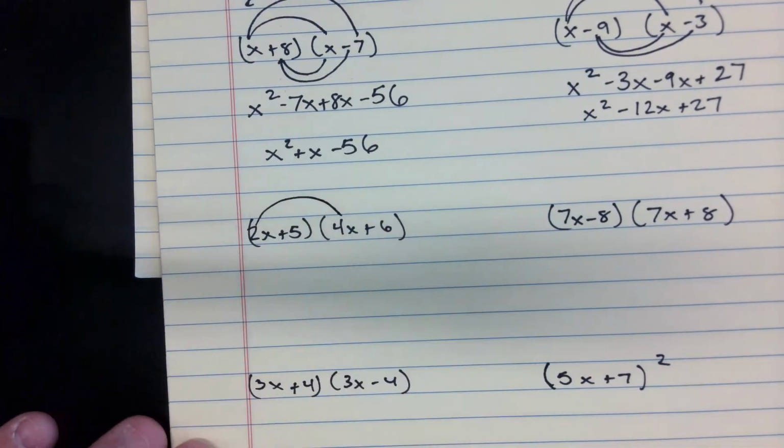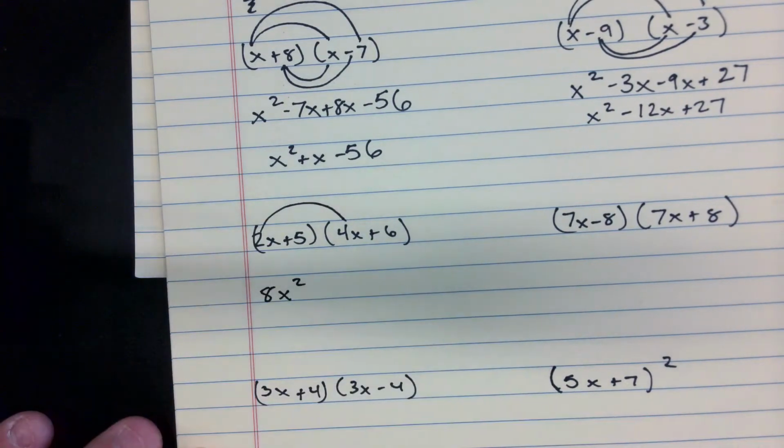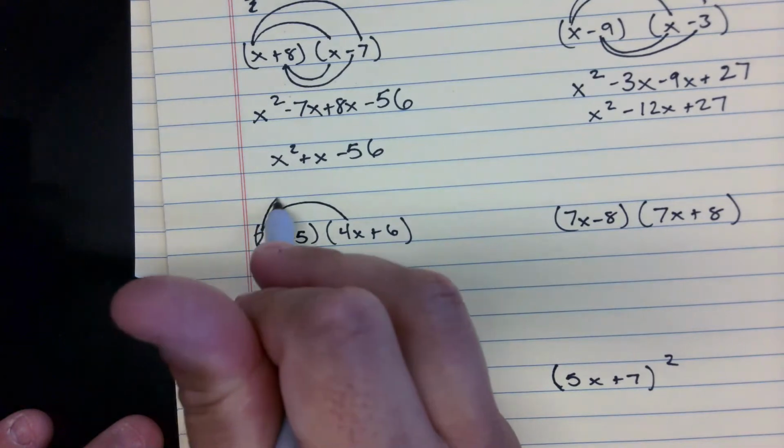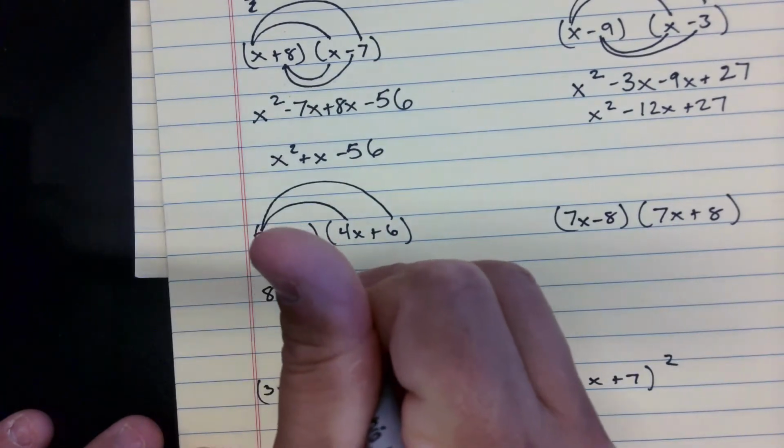Which is? Okay. Then? Which is? Okay. Then?